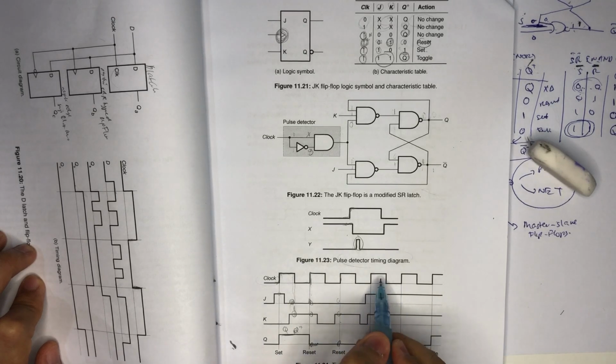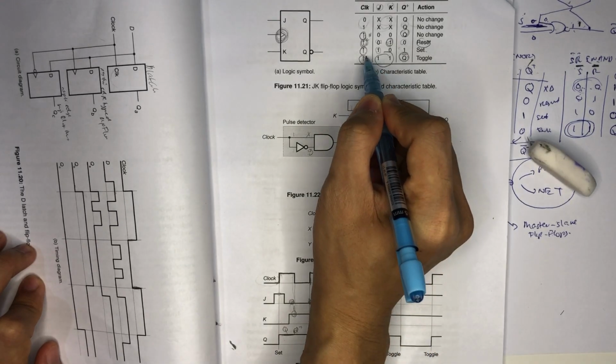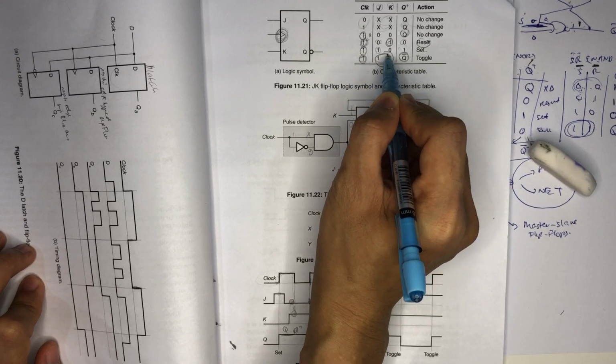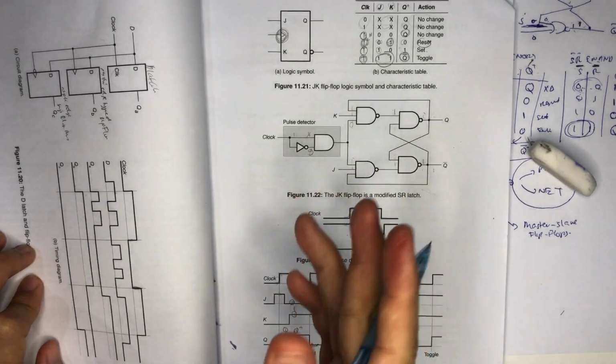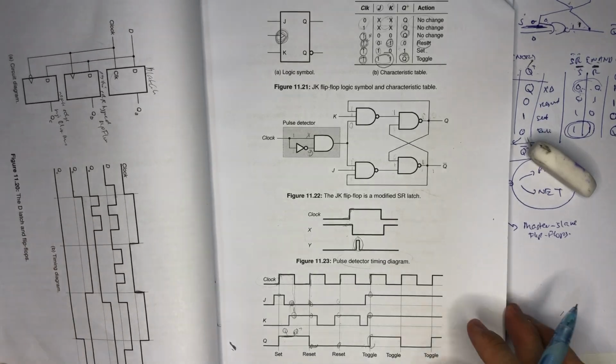Then at the next positive edge trigger, we have both J and K high. So you see positive edge trigger, both 1. So you have toggle. It will toggle, meaning from 0 to 1 or from 1 to 0. You can see toggle, right? Toggle is actually inverted from the previous output.